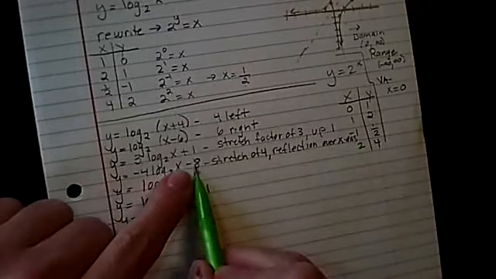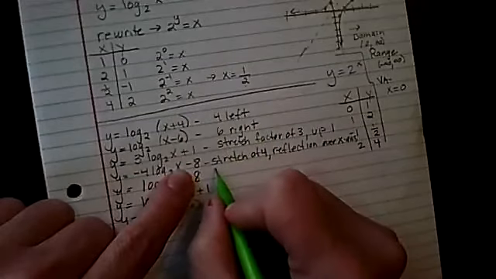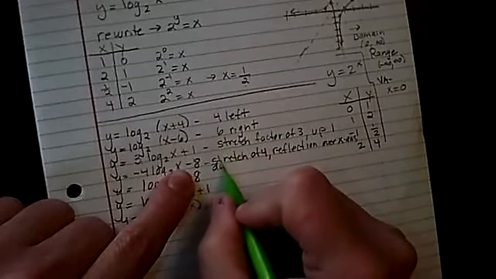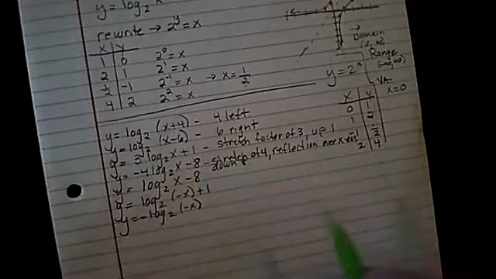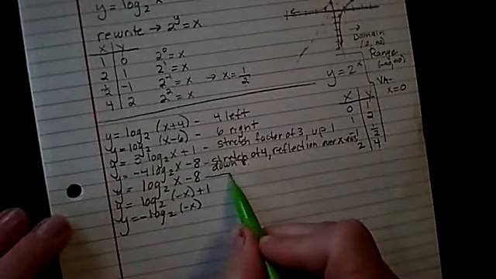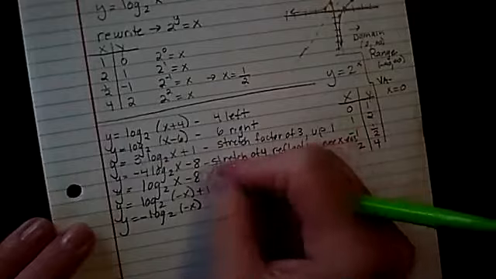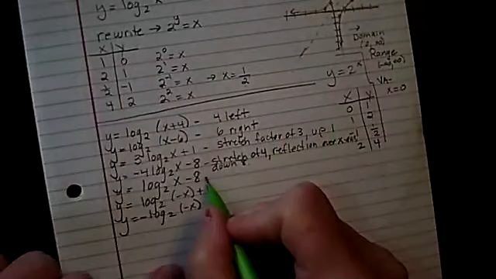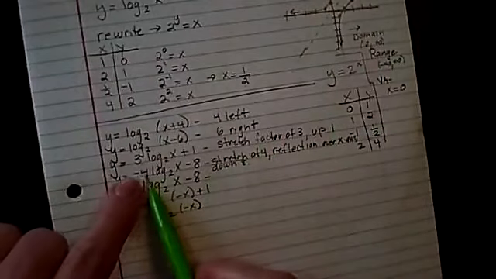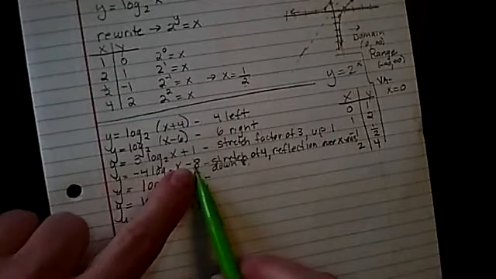And then what happens here? We're going to shift down 8, so a vertical translation down 8. Let's take a look at this one. One more time: stretch of 4, reflection over the x-axis, down 8.